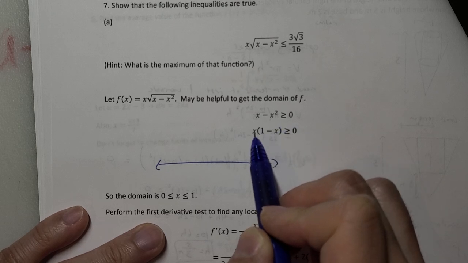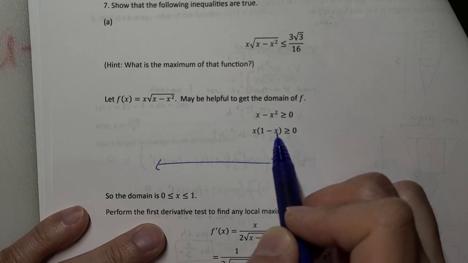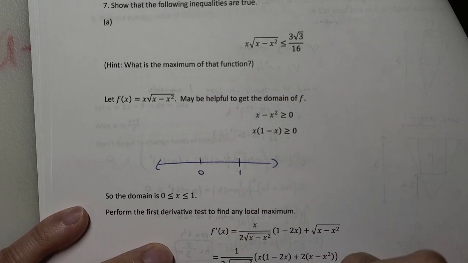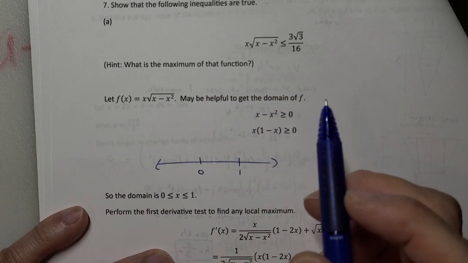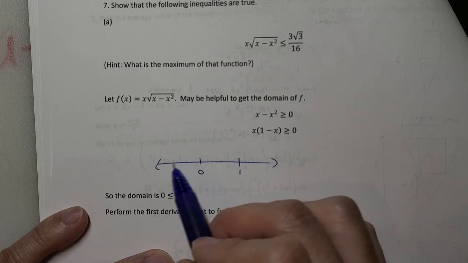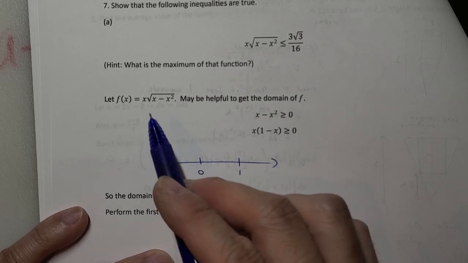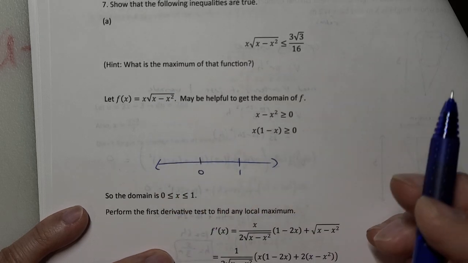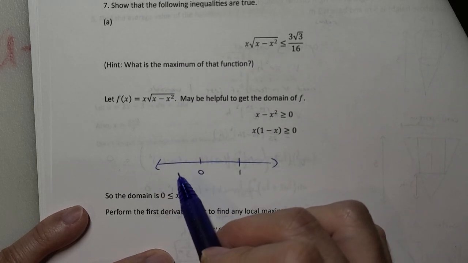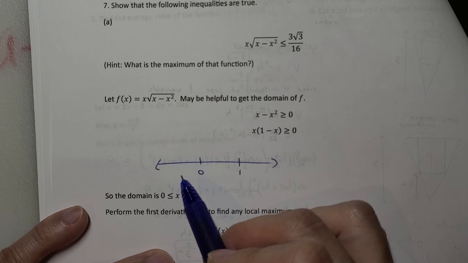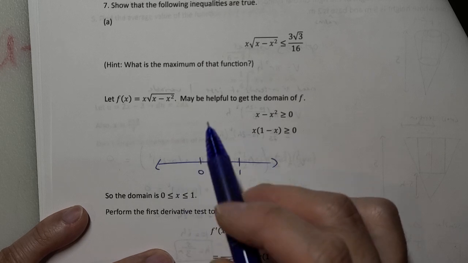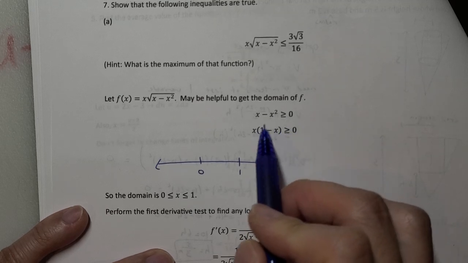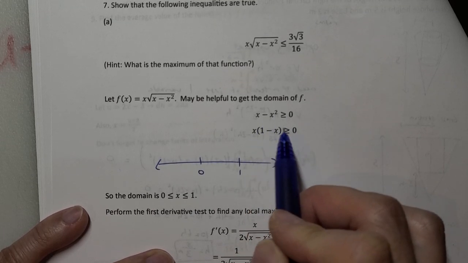So you can factor out x. So x is 0 or 1. That's when it's 0, so let's put those tick marks. We can't do anything less than 0 because it will be a negative number. Let's check from here, because we're trying to solve this inequality right now.